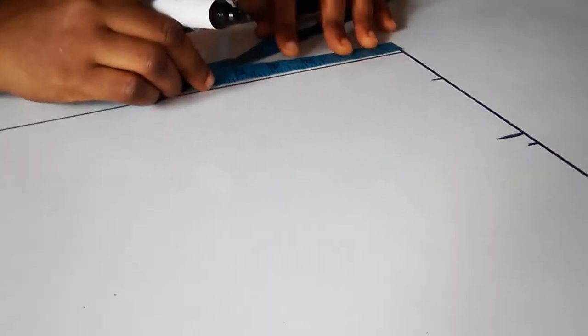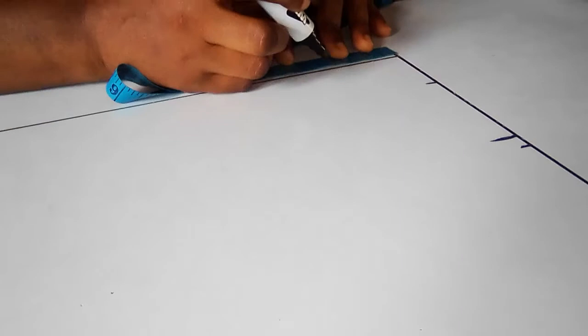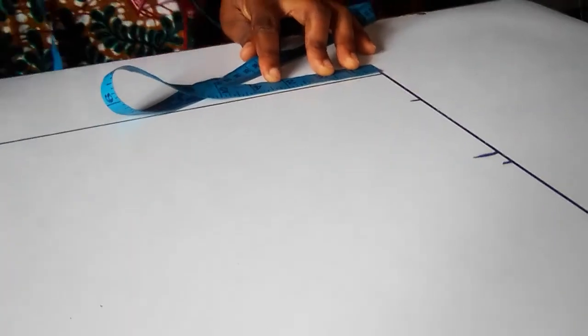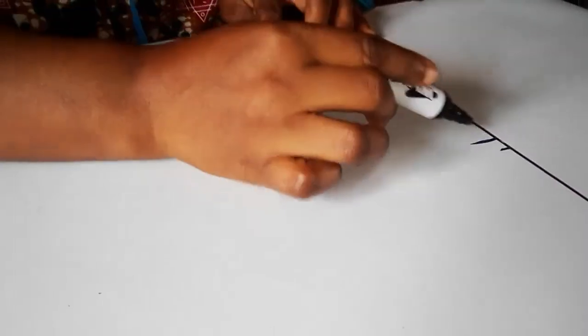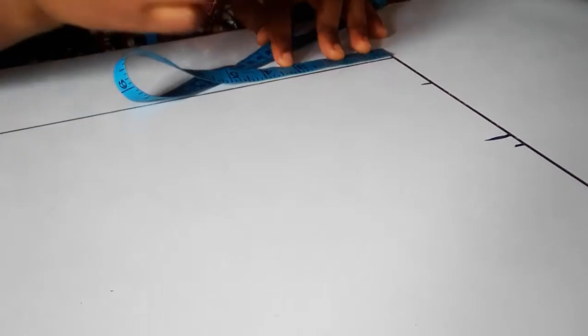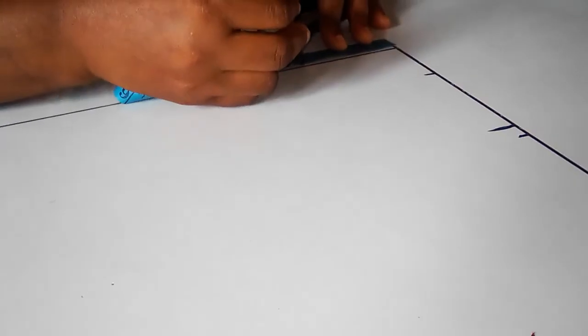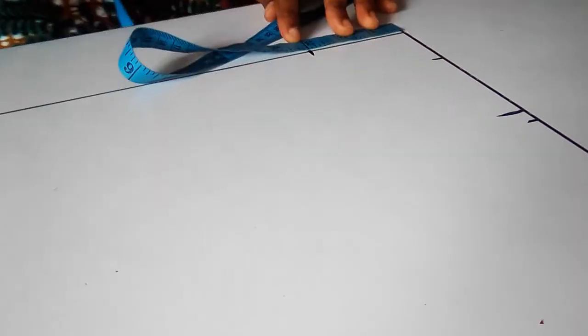Then the front neck of the dress is 2.5. So I mark my 2.5 here. I'll add ½ inch to it because I'll be sewing ½ inch at the top. So you make it 3 instead of 2.5.